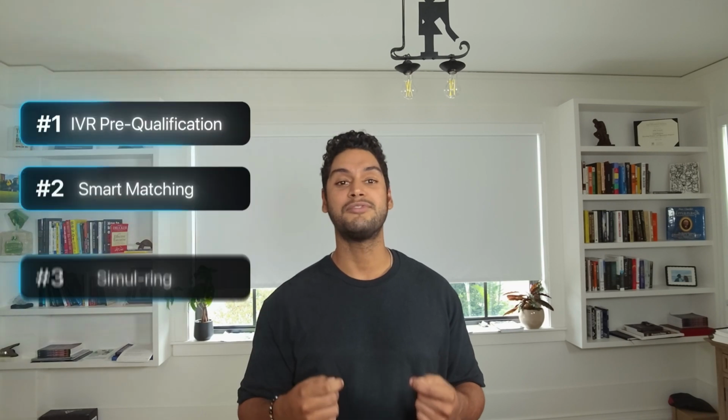Step 3 is simul ring. Instead of ringing one phone and waiting for someone to pick up, the system rings multiple qualified agents simultaneously. First one to pick up gets the call. If nobody picks up within 10 or 15 seconds, step 4 is failover. The call doesn't just die. It either goes to a voicemail with an auto SMS that says, sorry, you missed the call. Click here to schedule a callback. Or it gets added to a callback queue and an agent calls them back within 5 minutes. Either way, you're capturing that lead instead of losing it.